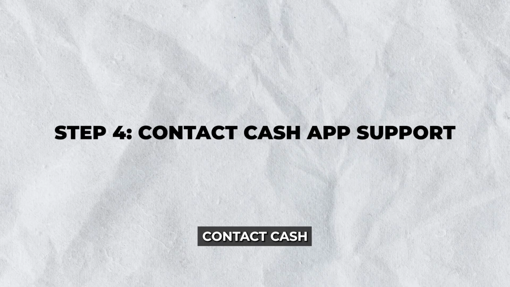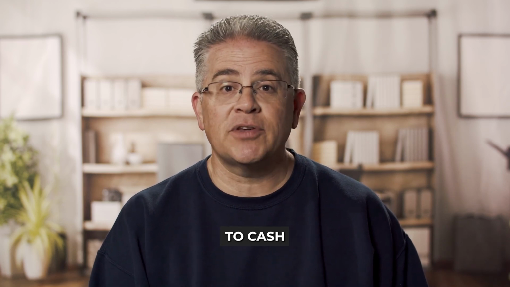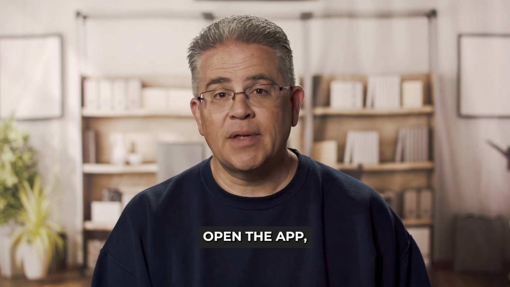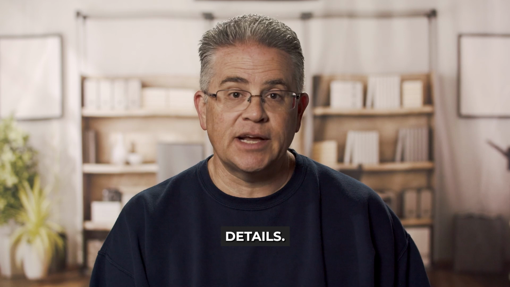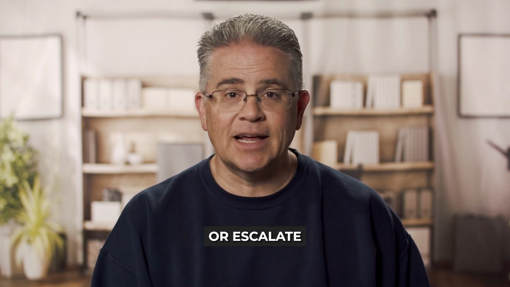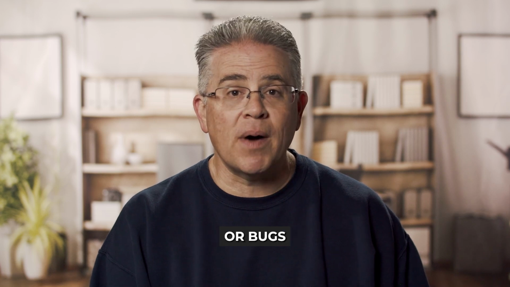Step 4. Contact Cash App support. If after following the instructions your card is still not activating, it's time to reach out to Cash App support. Open the app, navigate to your profile and select Support. Explain the issue you're experiencing and provide all relevant details. The support team can guide you through further troubleshooting steps or escalate the issue if necessary. They might be aware of current system outages or bugs that could be affecting your card activation process.